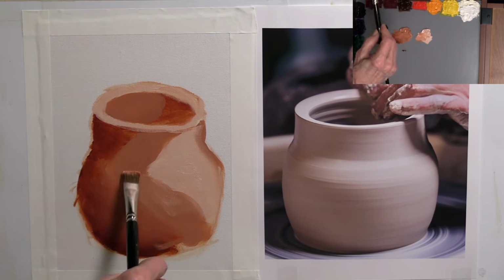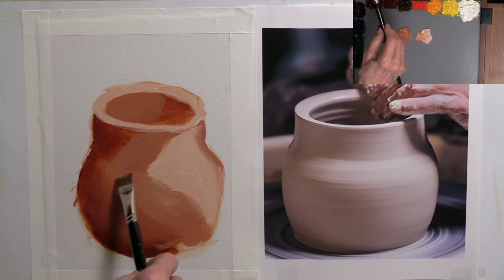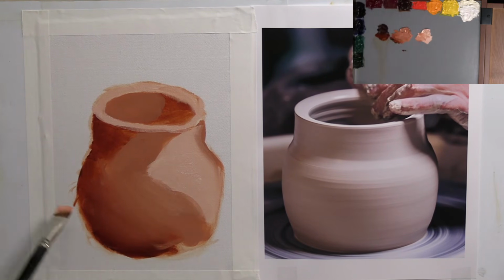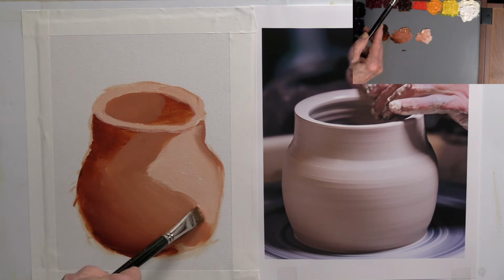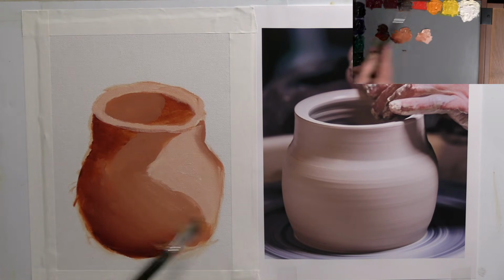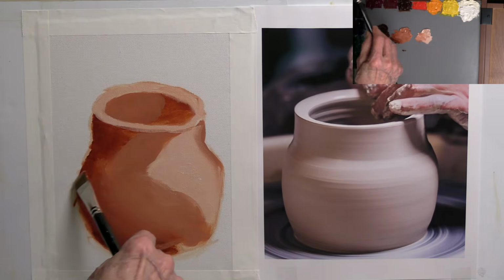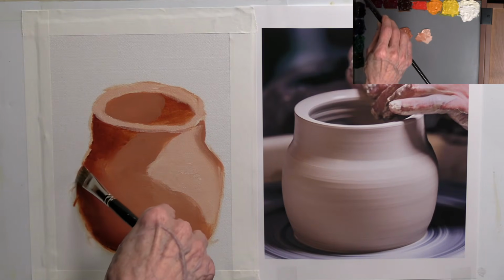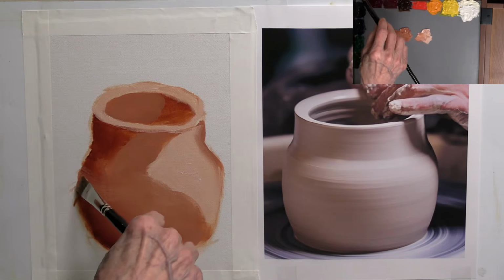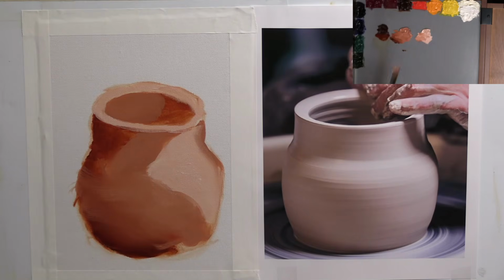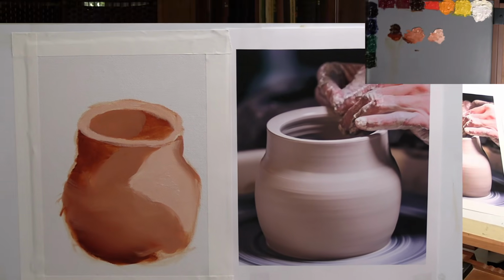I could just come backwards here now and create that blend. You can see already, you begin to see the roundness of it. Now, of course, that particular pot has those marks in it going in this direction, and I can begin to put those in. I can begin to show those differences in value that are creating those particular marks on the pot.